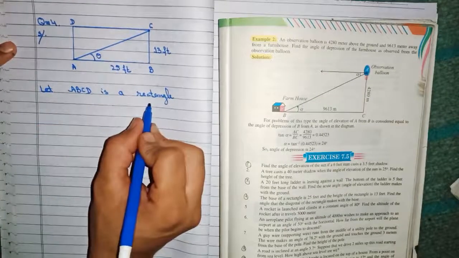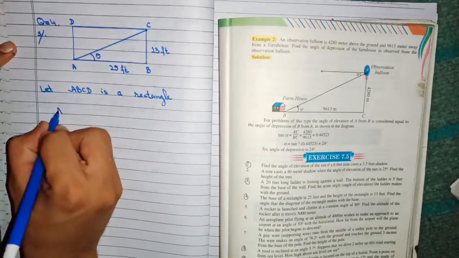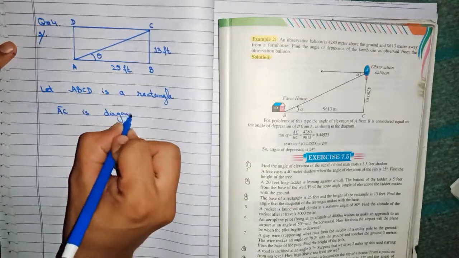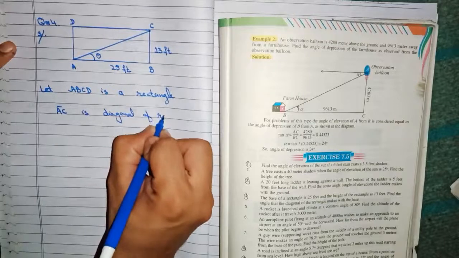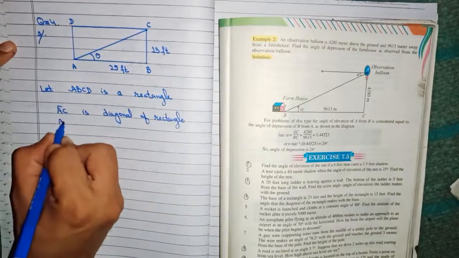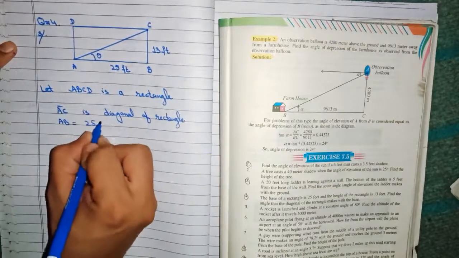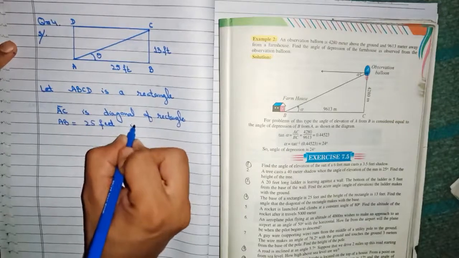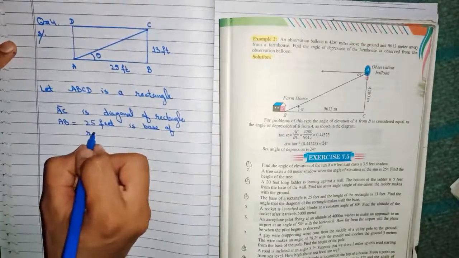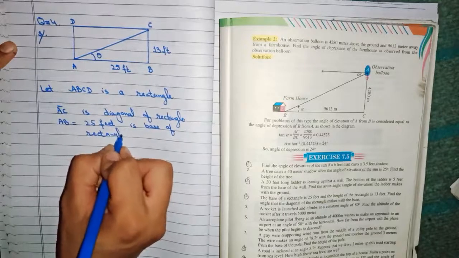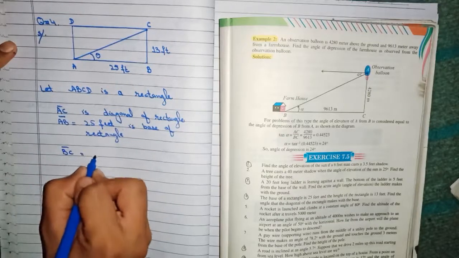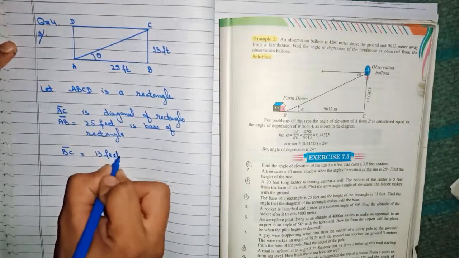Let ABCD is a rectangle. AC is a diagonal of the rectangle, and further AB equal 25 feet is the base of the rectangle, and also BC is equal to 13 feet is the height of the rectangle.